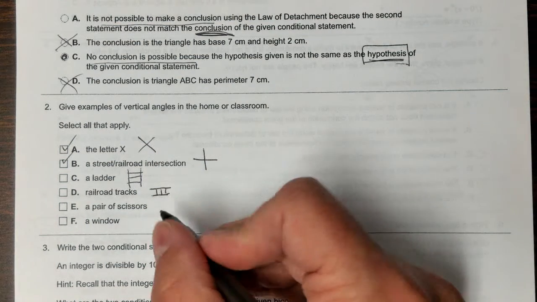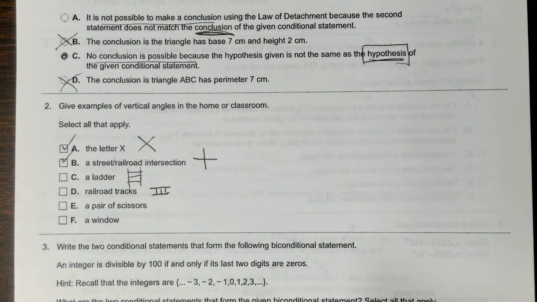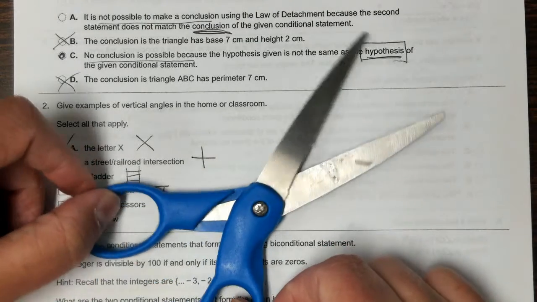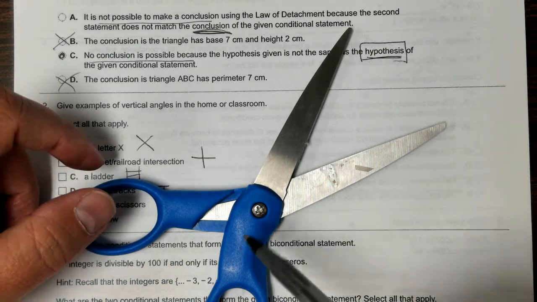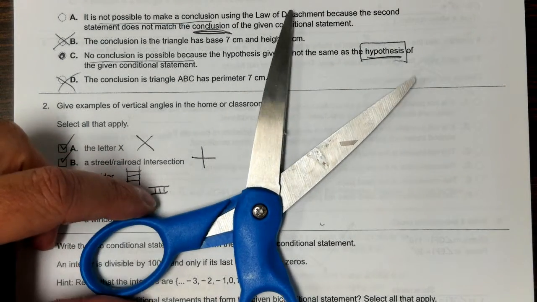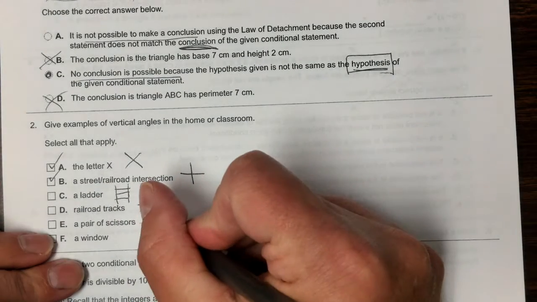A pair of scissors will, because if you open your scissors, then this is equal to that one, and that one's equal to that one. So I can't draw that good. It's going to be pathetic, but I'll still do what I can.